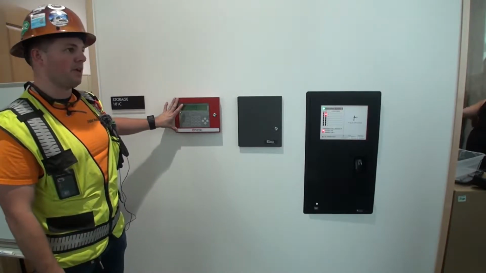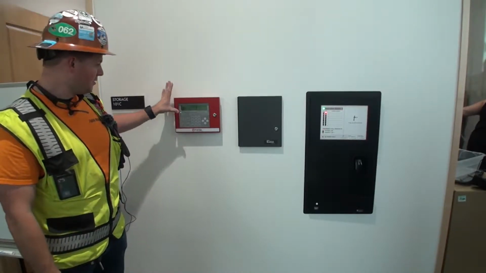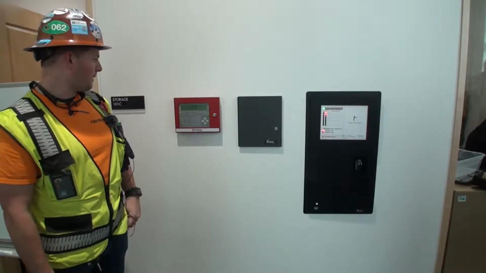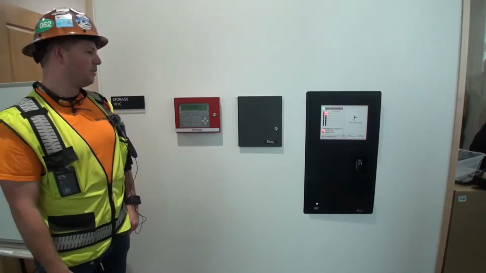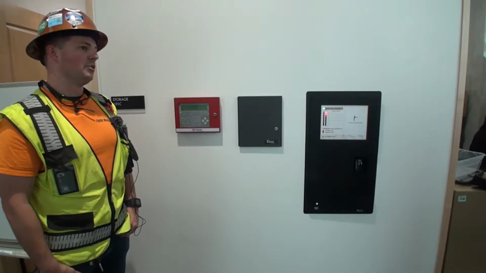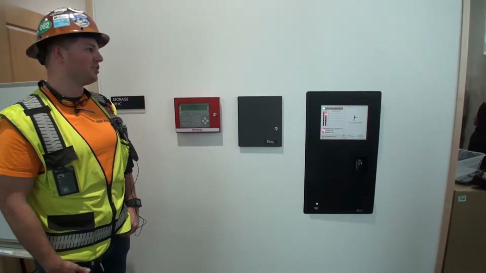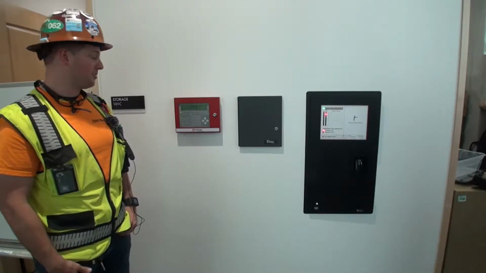This is a mirror display of buttons and display as the panel down below. Any point that comes in will come in with the description of its location, its type, and what its issue is, whether it's an alarm, a trouble, or a supervisory.